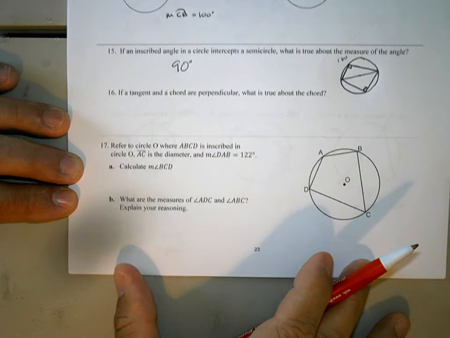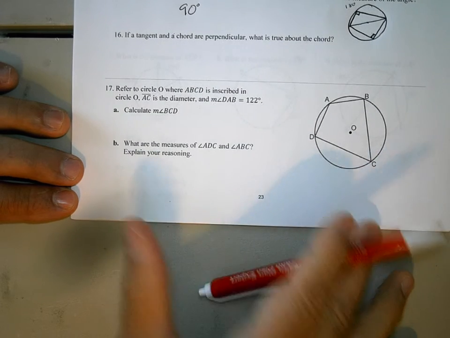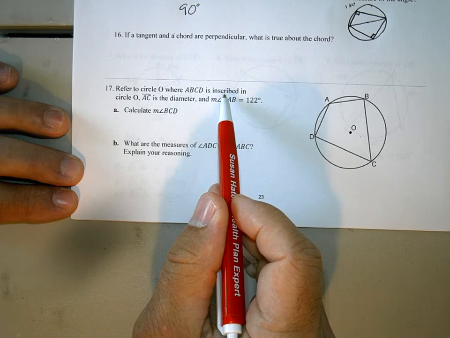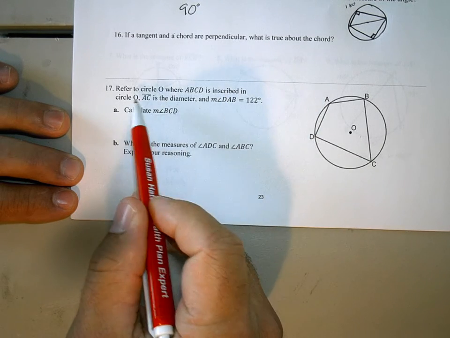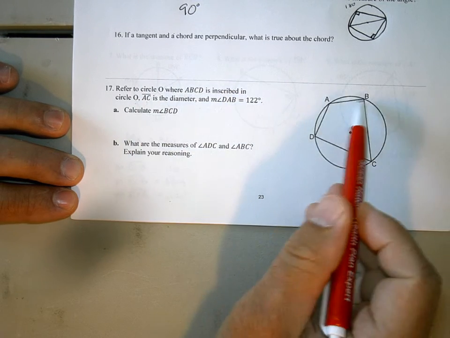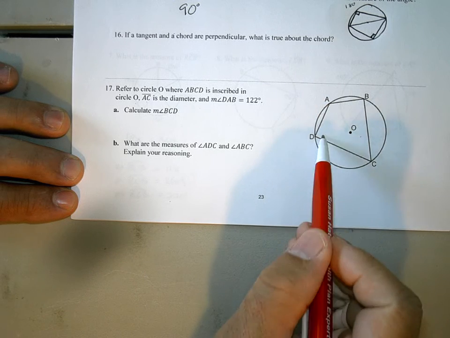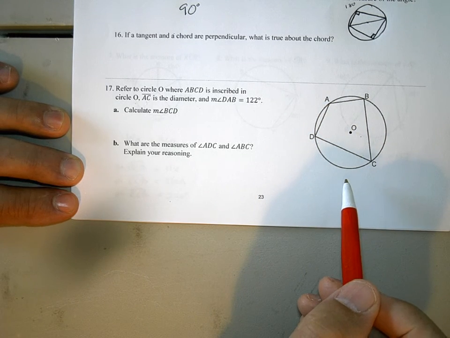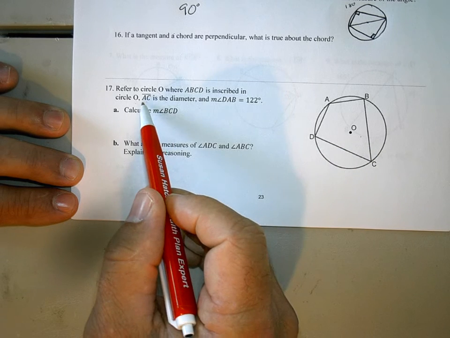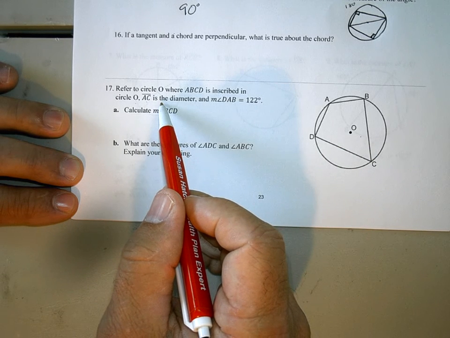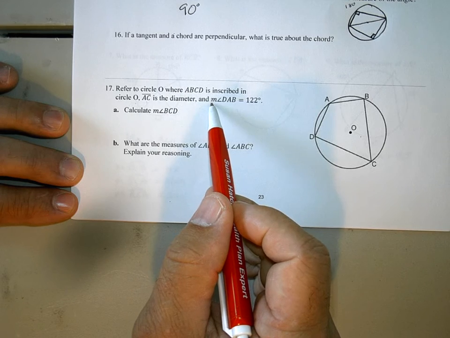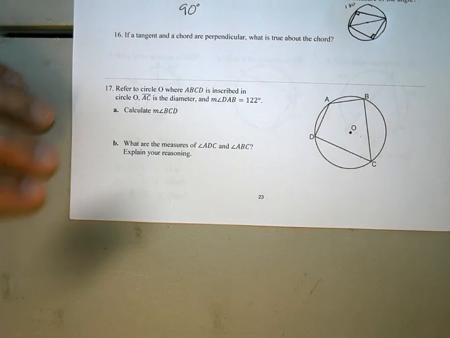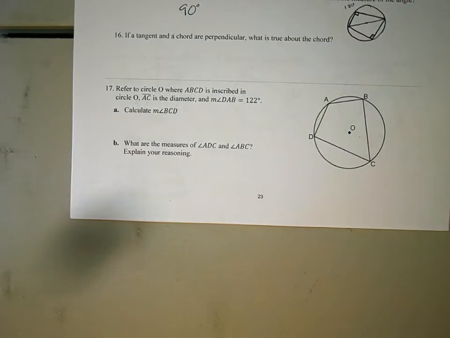Number 17, I almost did 16 for you. Okay, refer to circle O, where ABCD is inscribed in circle O. So that's a quadrilateral. We know these four angles have to add up to 360 because of what we talked about several units ago. Line segment AC is the diameter, so let me draw that real quick if I can find my straight edge.